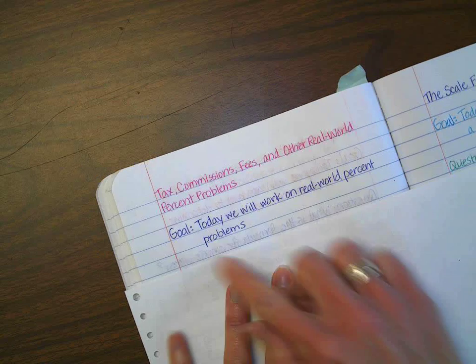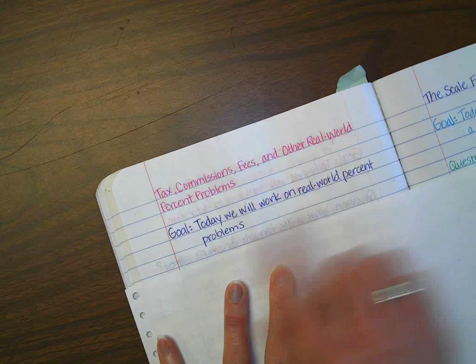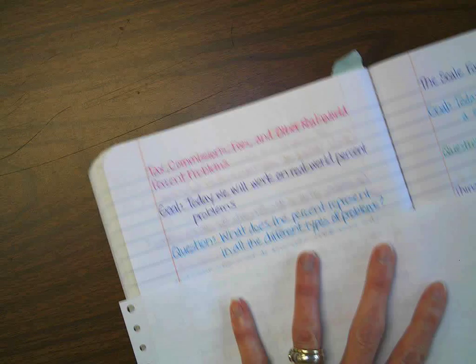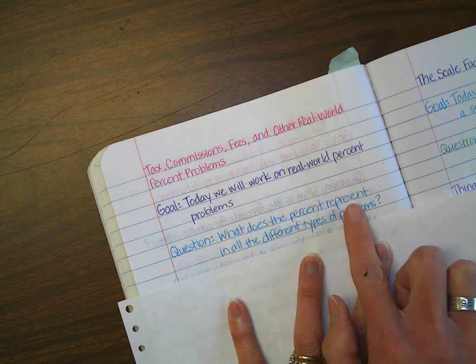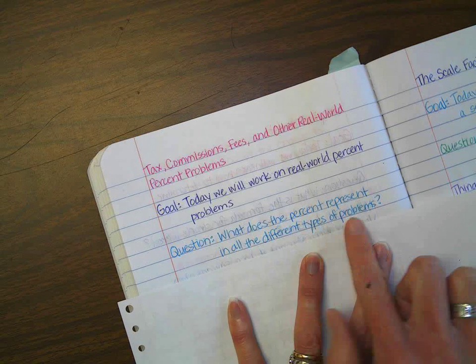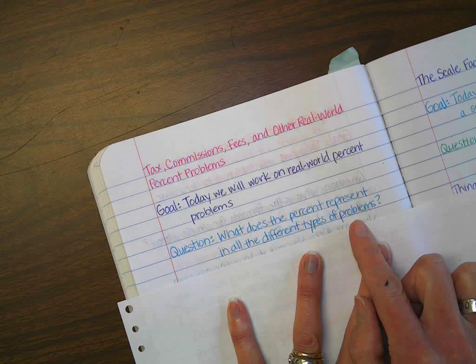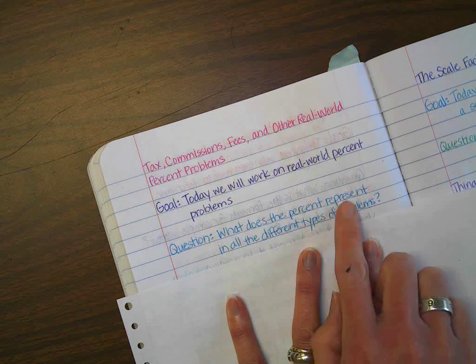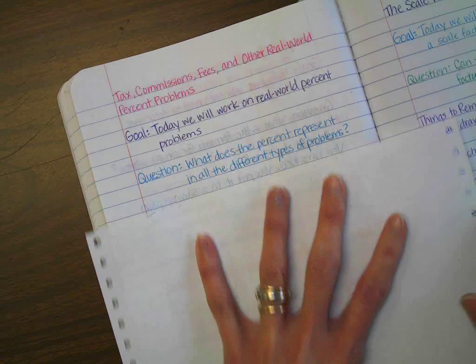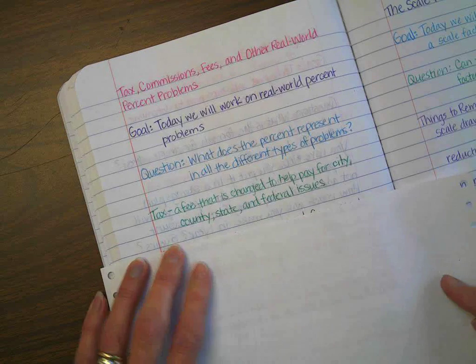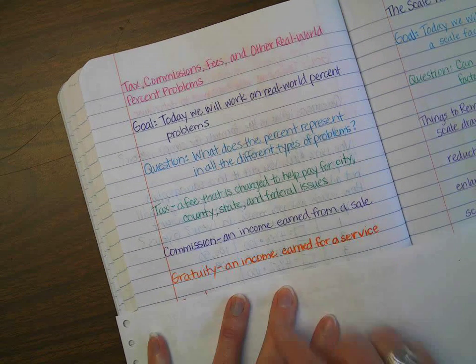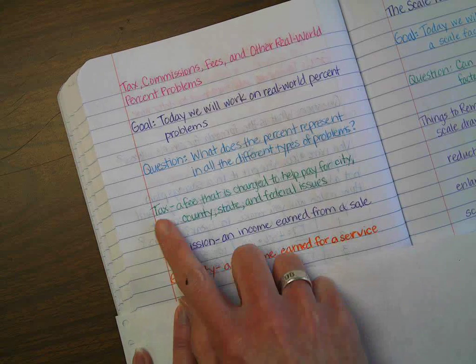Our goal today: we will work on real-world percent problems. The question that I want you to be thinking about is, what does the percent represent in all the different types of problems? Okay, we have a very interesting thing to think about. All of these things count, so I would like you to take a look at them. They're definitely just vocabulary until we get to the actual practice.